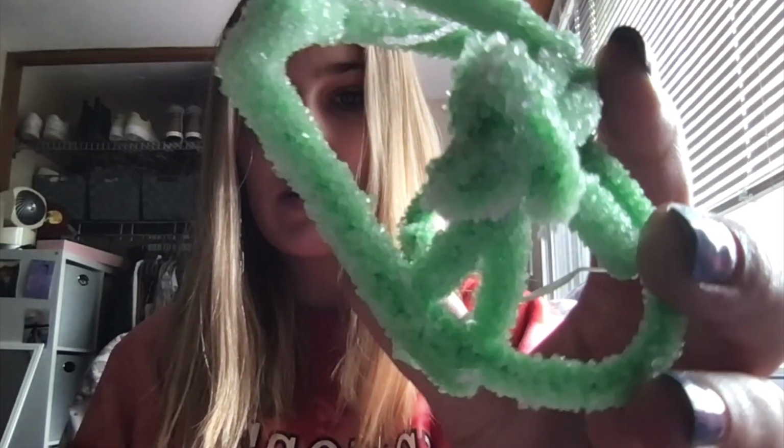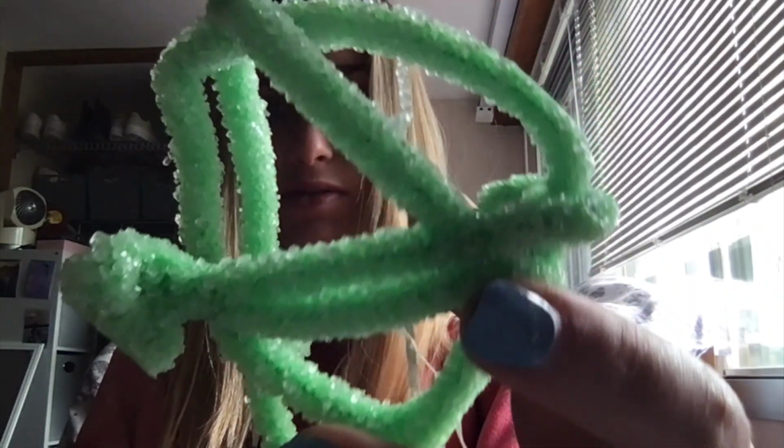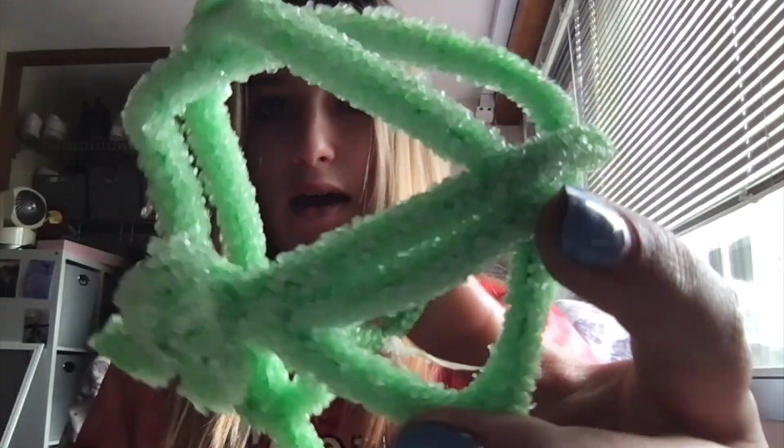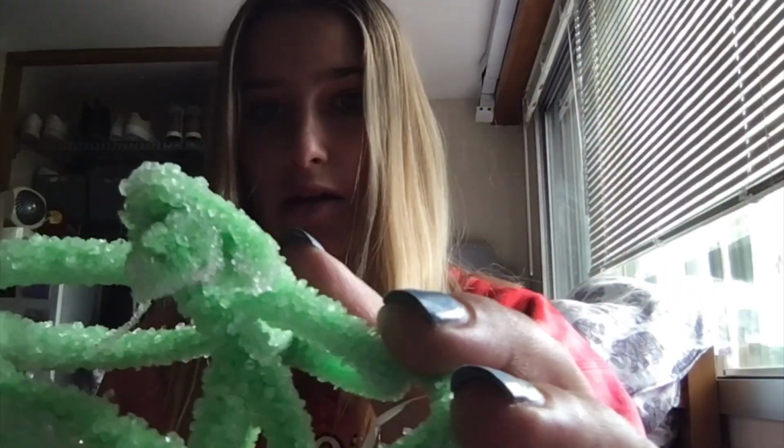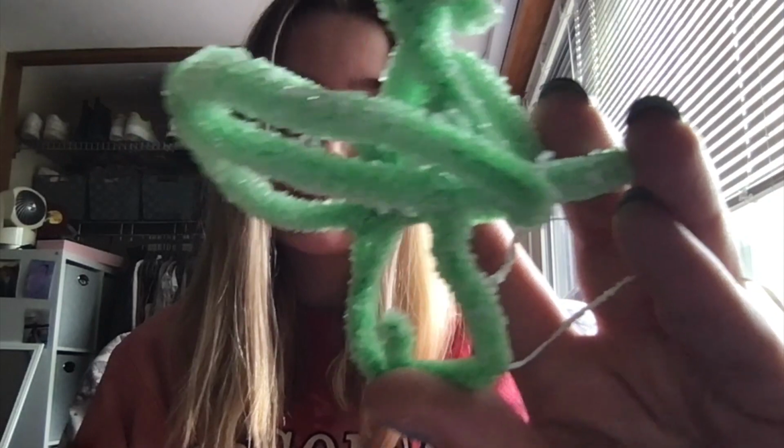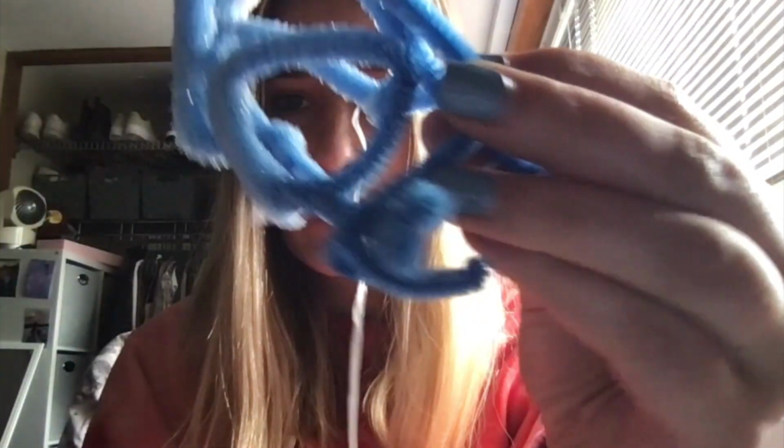The green one, if you remember, is the room temperature, and you can see that it has the biggest crystals, and they are the most dense as well. In the refrigerated one, the crystals are very small and fine, and they're almost a little bit brittle. They break off more easily because they're just not as strong.